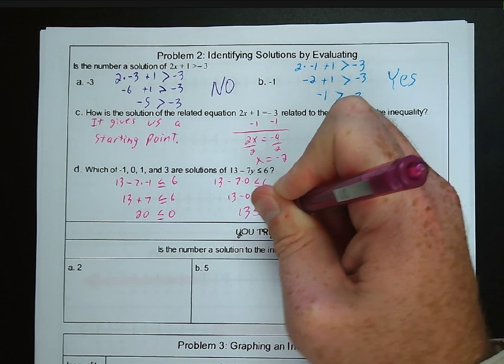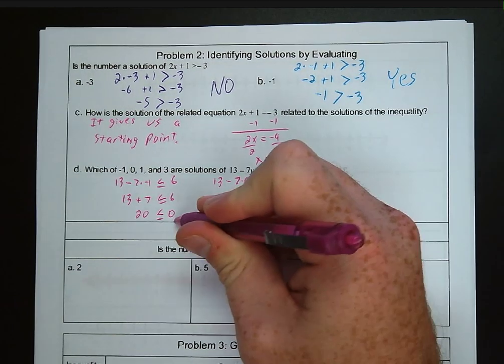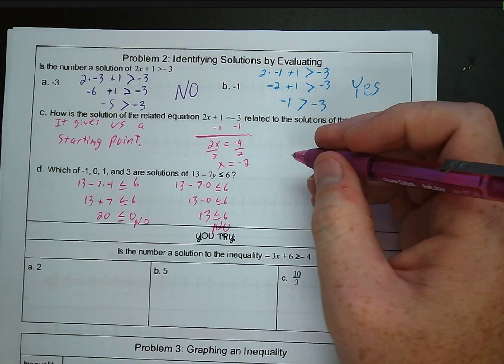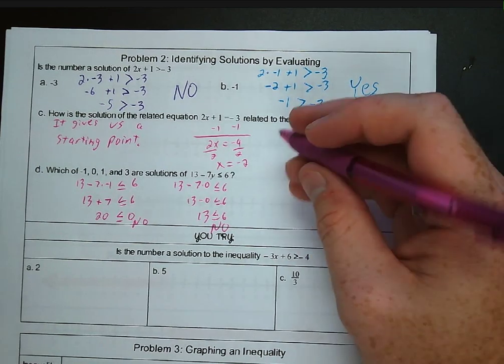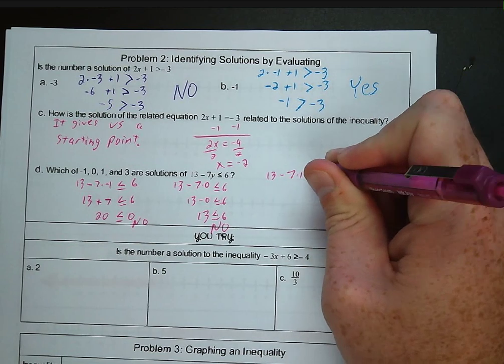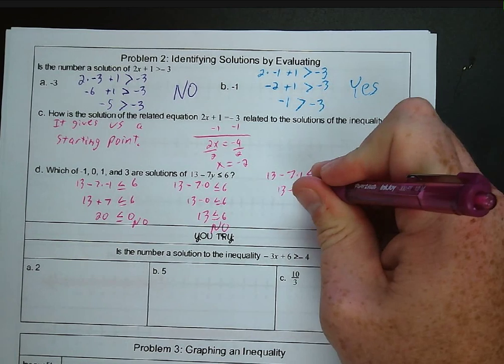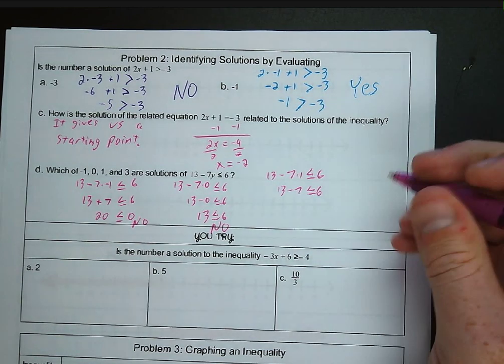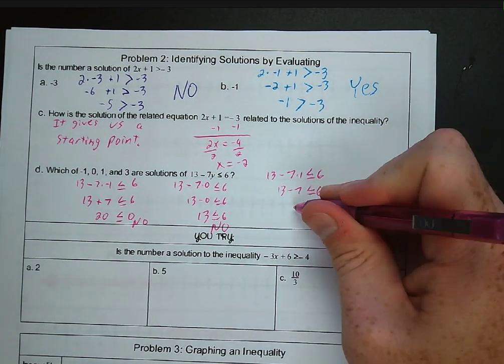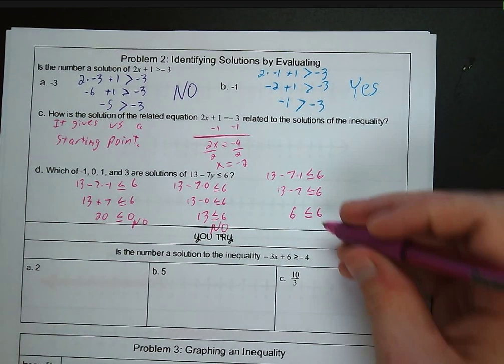So is 13 less than 6? No. Let's try our next point. We had a 1. 13 minus 7 times 1 is less than or equal to 6. 13 minus 7 is less than or equal to 6. Well, 13 minus 7 is 6. So is 6 less than or equal to 6? Yes.